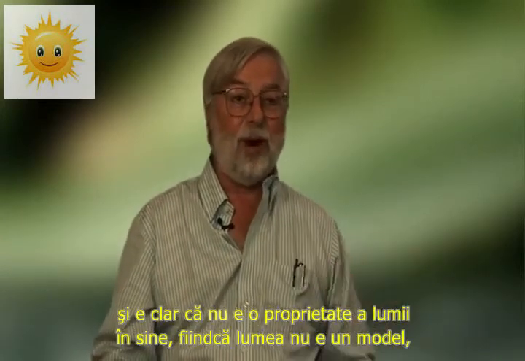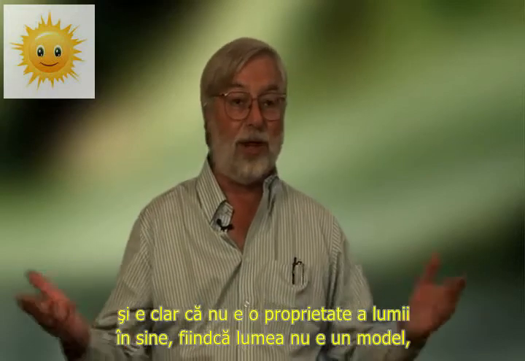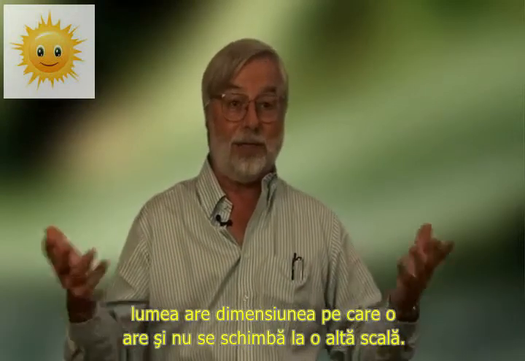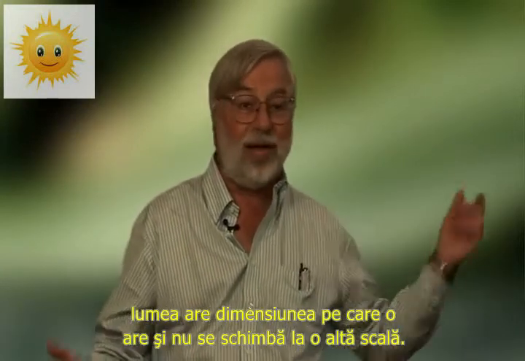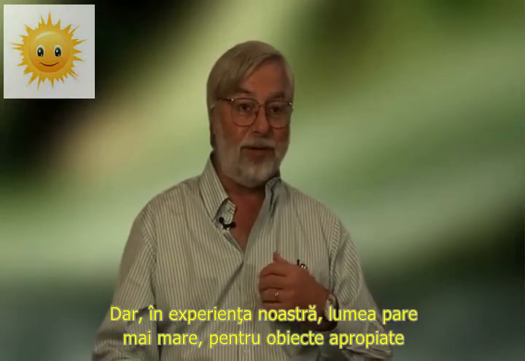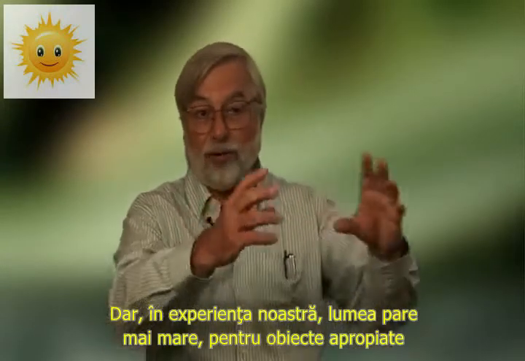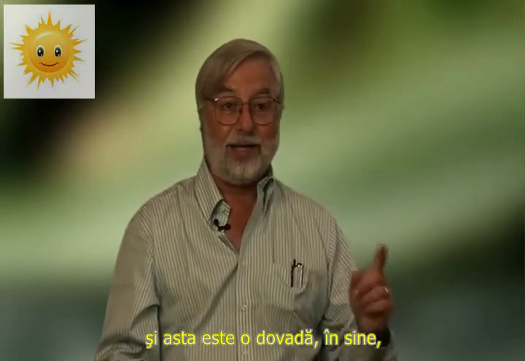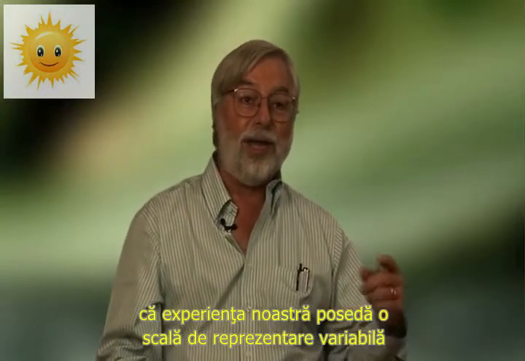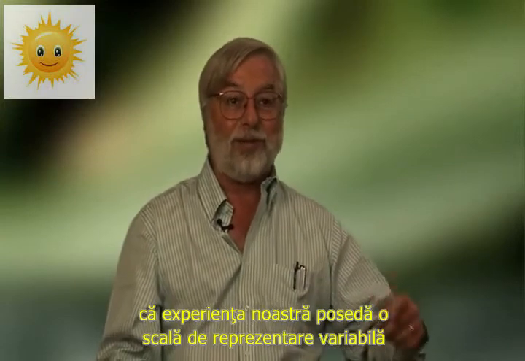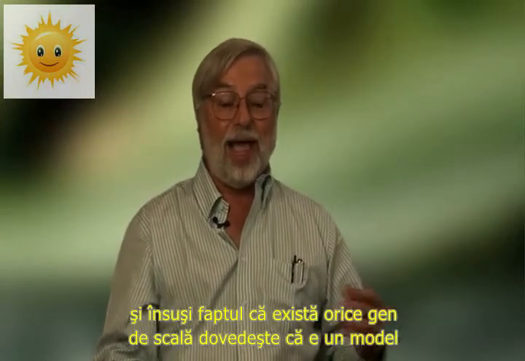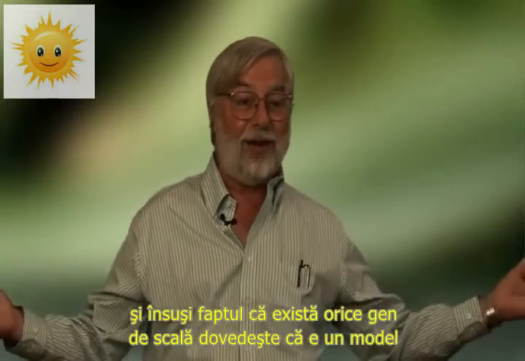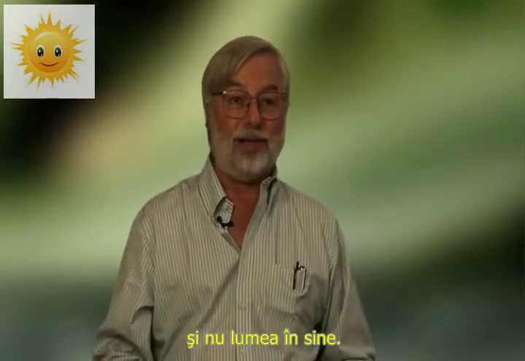And that's clearly not a property of the world itself, because the world is not a model of itself. The world is the size that it is, and it doesn't change to any other size. But our experience of the world looks larger for near objects and smaller for far objects, and this itself is proof that our experience has a variable representational scale, and the fact that it has any kind of a scale at all is proof that it's a model and not the world itself.